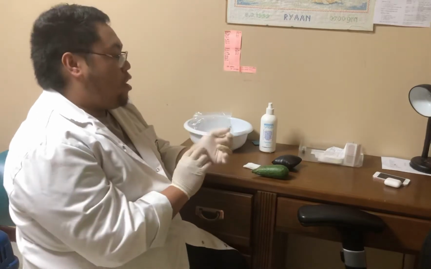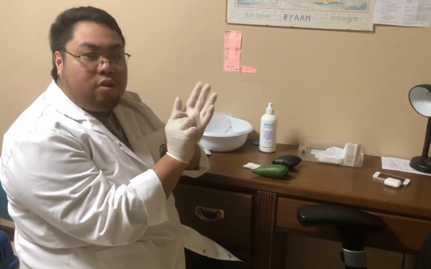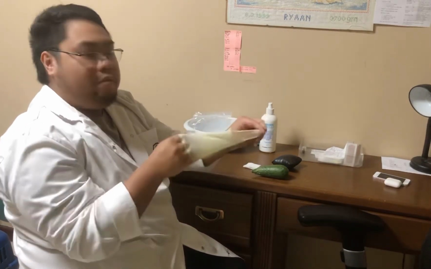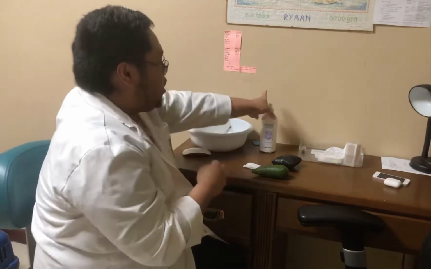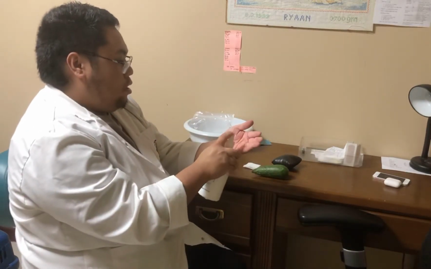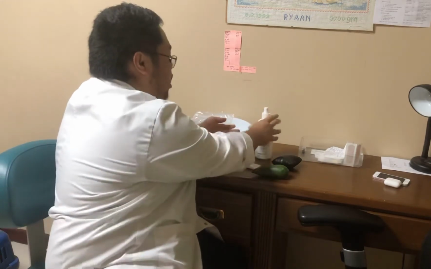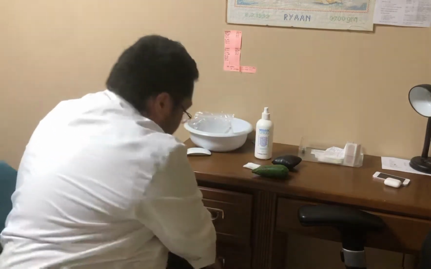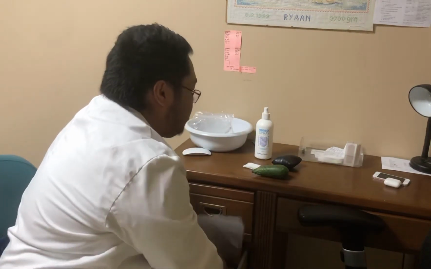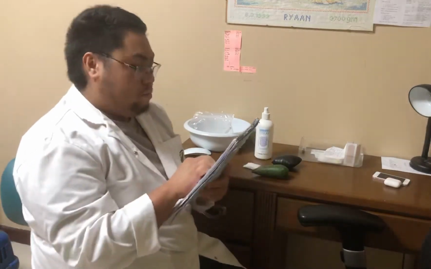So that's it for our RD. Lastly, remember to turn your gloves inside out, throw them in the proper area, perform hand washing, and chart pertinent data.